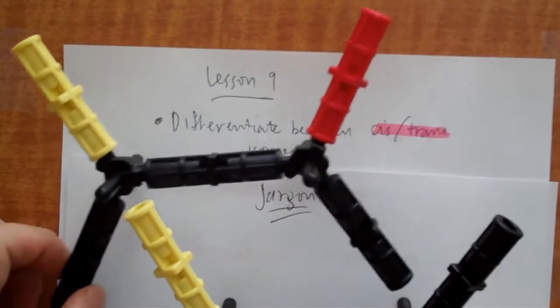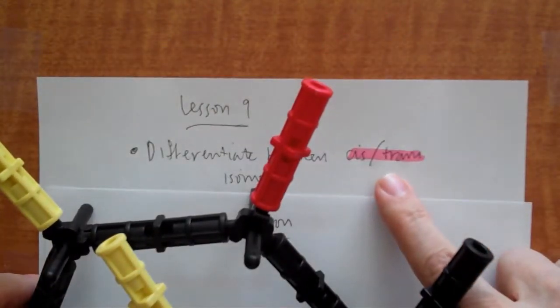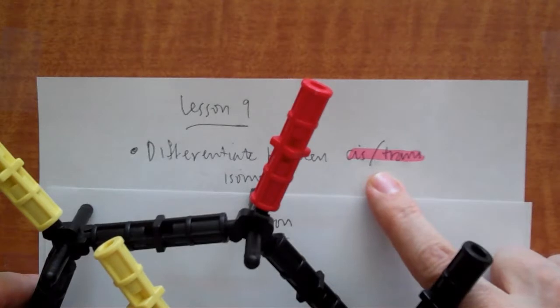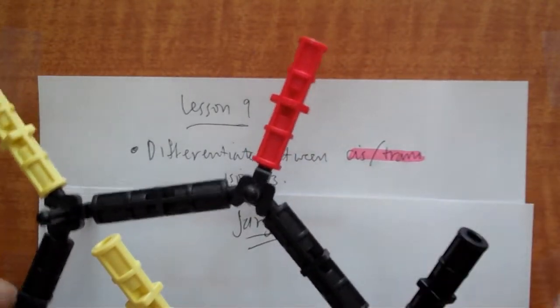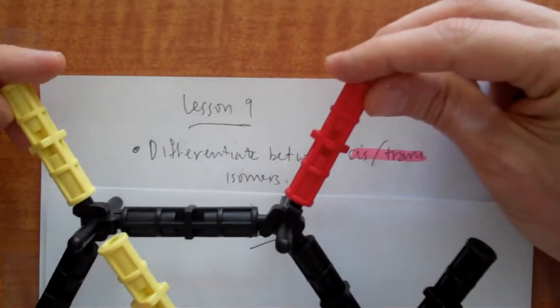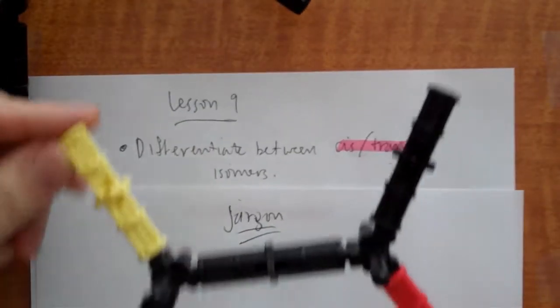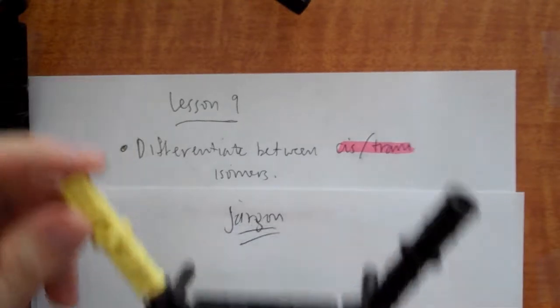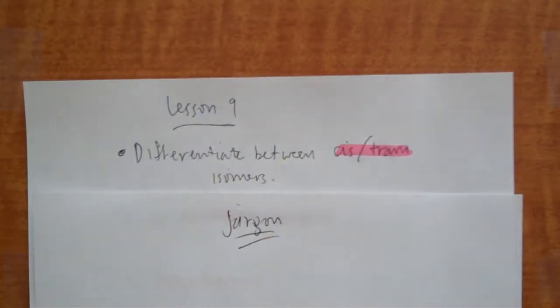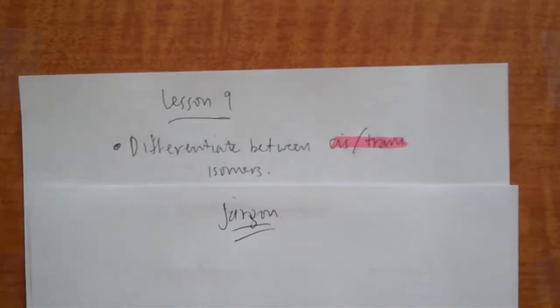One of these is cis and one is trans, and those are the two prefixes that we're going to have to be familiar with: cis and trans isomers. Cis means that they're on the same side, and trans means that they're across from each other, which is what you might expect. Okay, cis and trans isomers. Now, let me go just a little bit further before we move on.